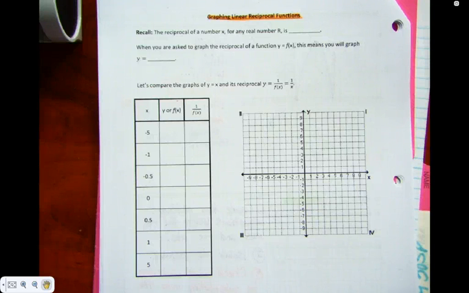Trig functions, log functions, exponential functions, natural logs. Oh, you have to wait to find out.